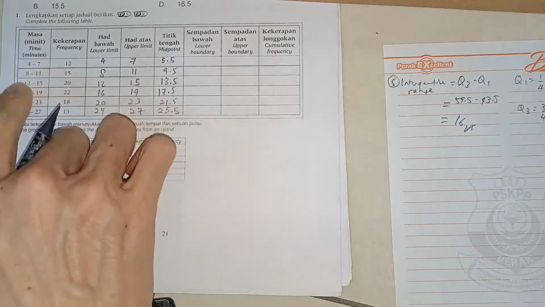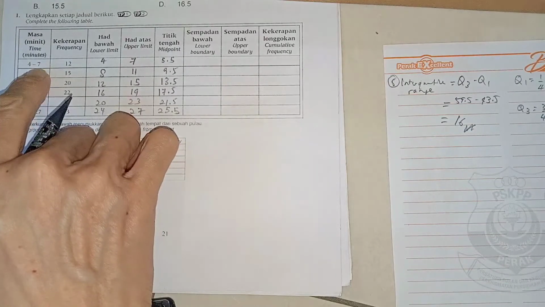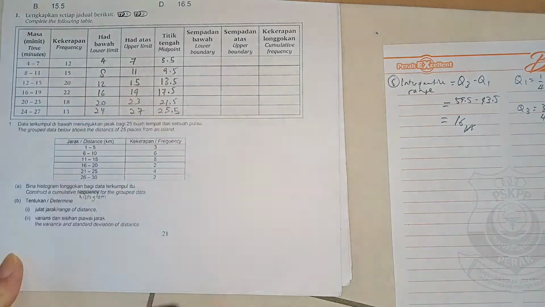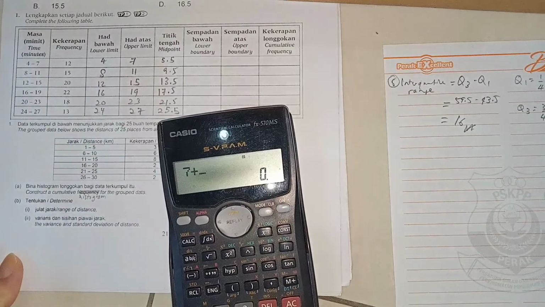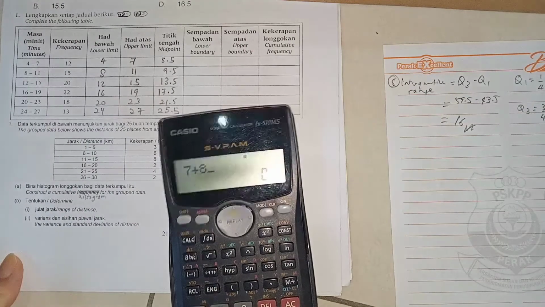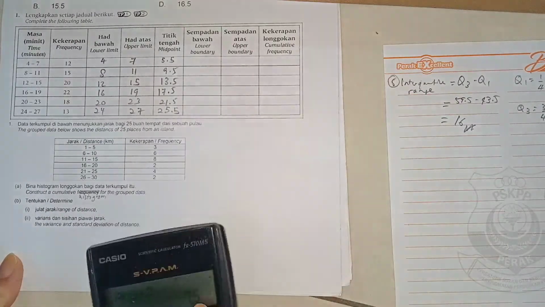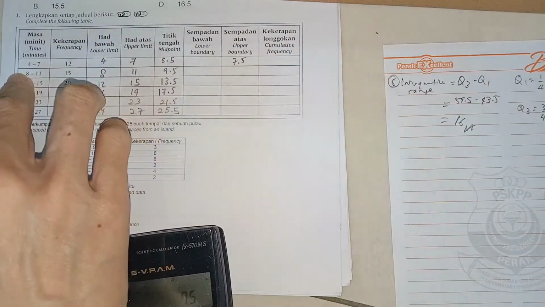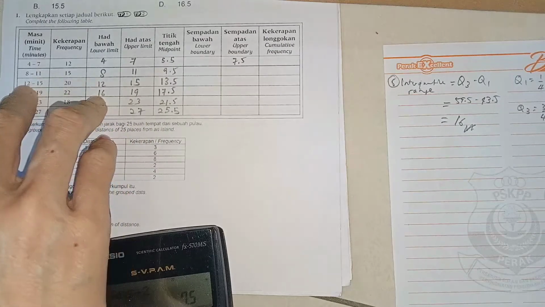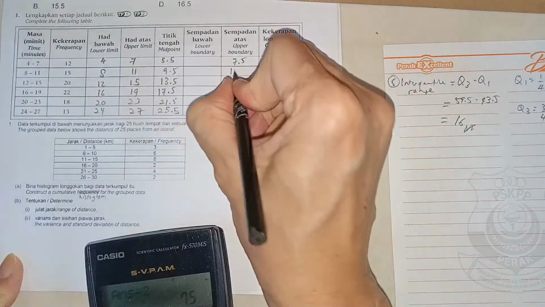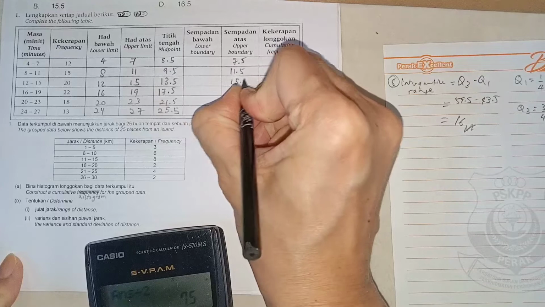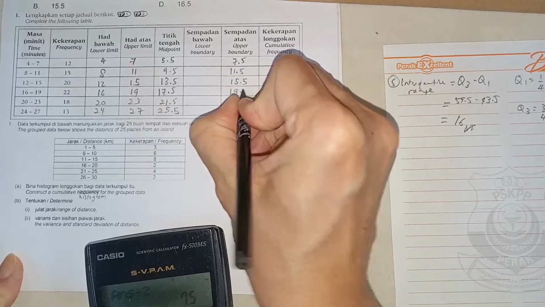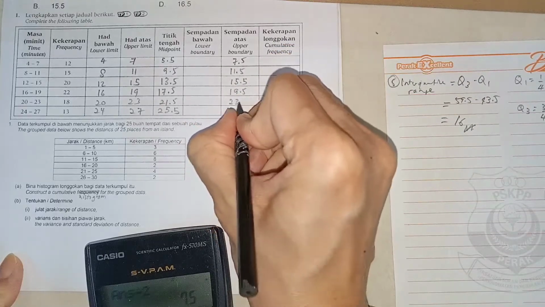Lower boundary, upper boundary. So 7 and 8 boundary, 7.5, or 7 plus 8 divided by 2 also same. Then divide 2, get 7.5. Between 7 and 8, 7.5. Between 11 and 12, 11.5. 15.5. 19.5. 23.5.